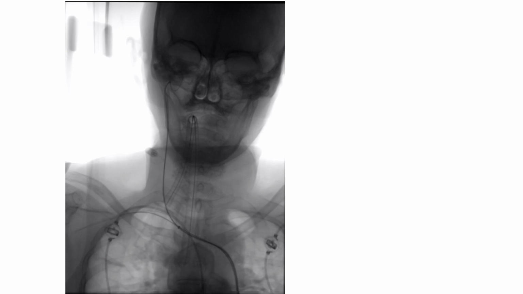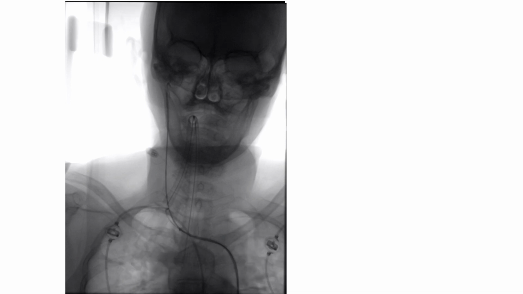Now I will replace that with an extra stiff wire. Pull out this wire. Once I pull this wire out, I'm going to push the long sheath up, and it is not a problem at all. I hope you understood this.